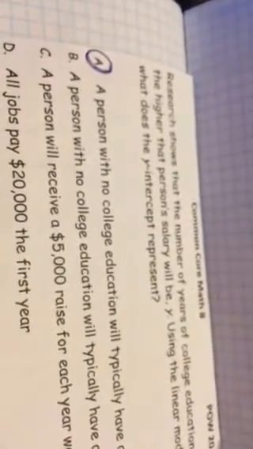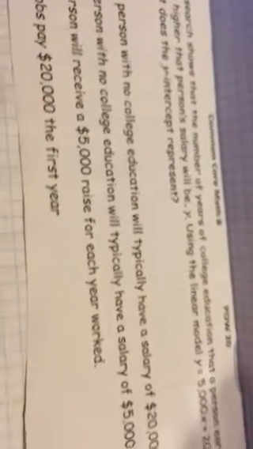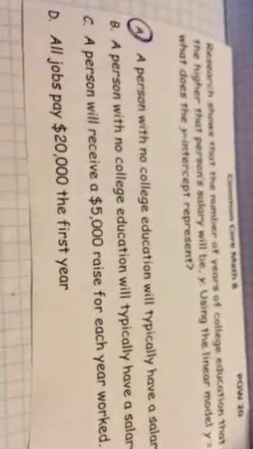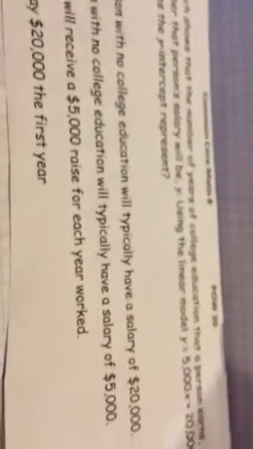Okay. Number 20. Number 20 says, research shows that the more years of college education that a person earns, X, the higher the person's salary will be, Y. Use the linear model Y equals 5,000X plus 20,000. What does the Y-intercept represent?